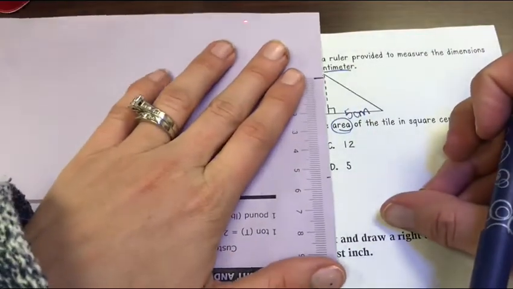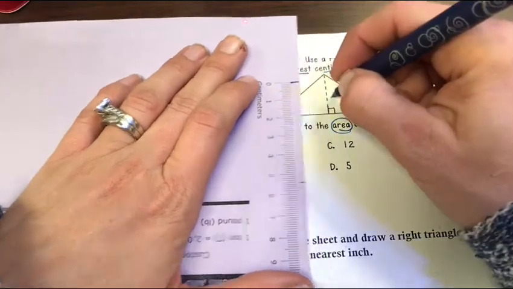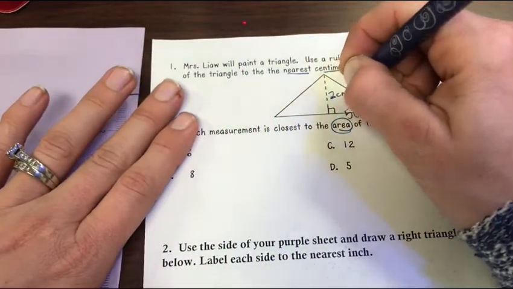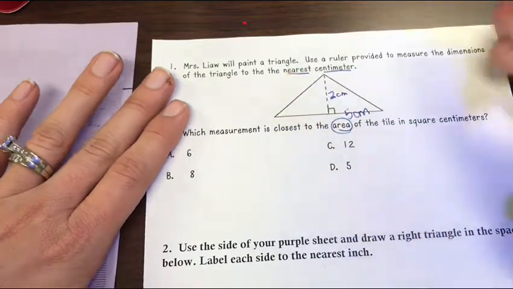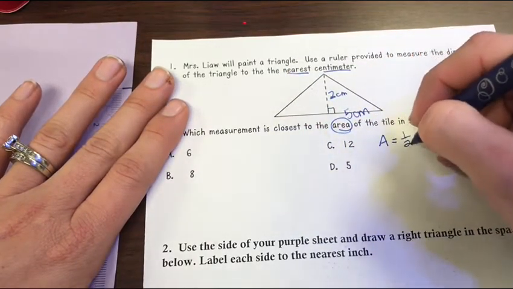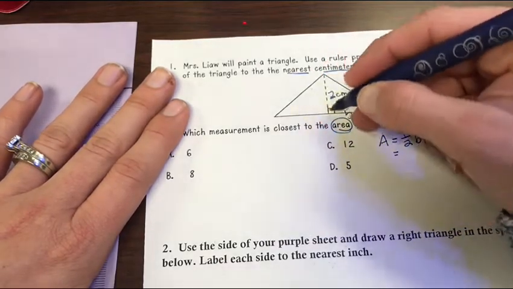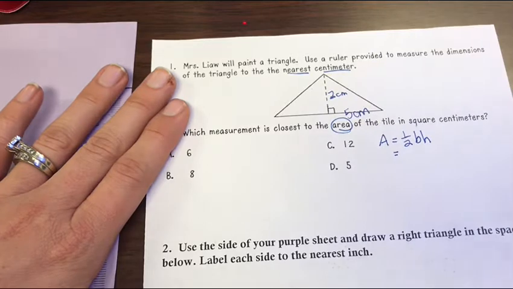And if we measure our height, it's going to be right close to 2 centimeters. We don't need to measure this side or this side because in our area formula, we only need our base and our height. So I measured my base and my height, and I didn't measure these extra sides over here.